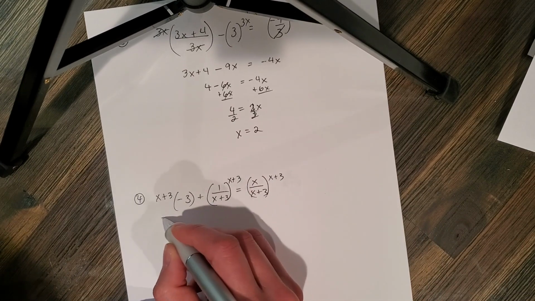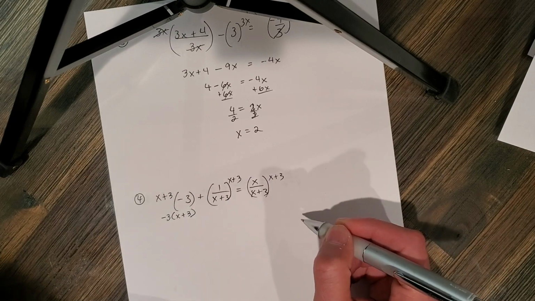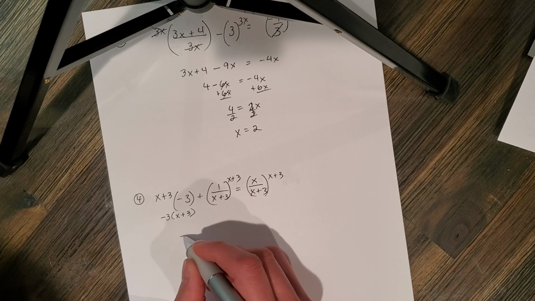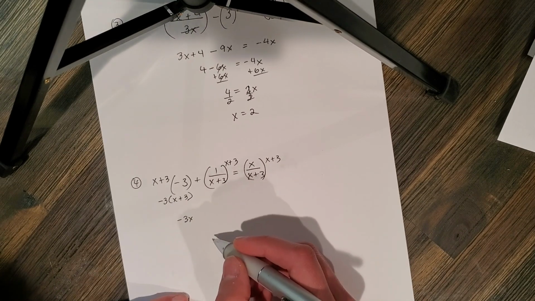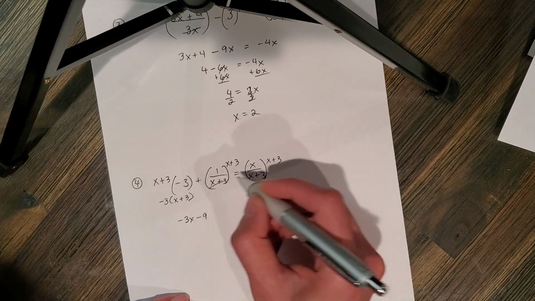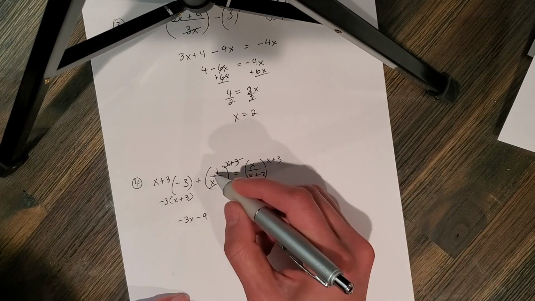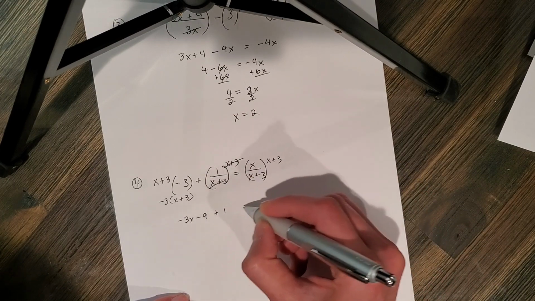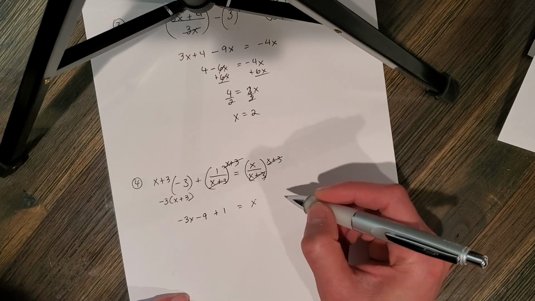So this really is going to be a problem like this, where you distribute the negative 3, okay? So let's do that. Negative 3 times x is negative 3x, and negative 3 times 3 is negative 9, okay? Over here, look, the x plus 3's cancel out. So I am left with just plus 1. Over here again, x plus 3's cancel. I'm left with just x.